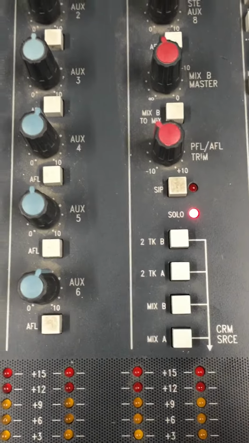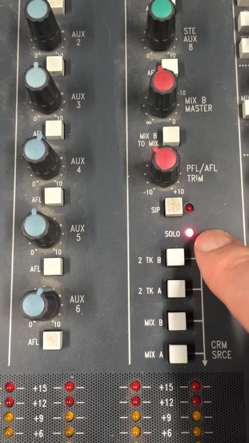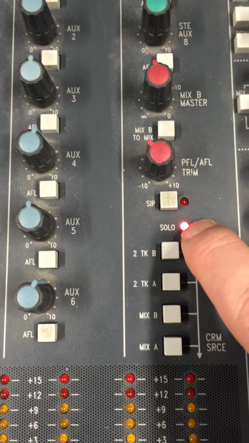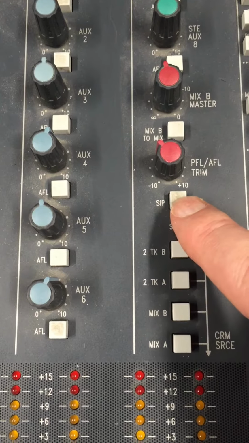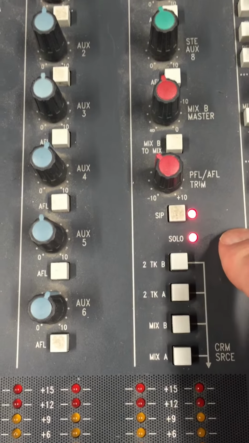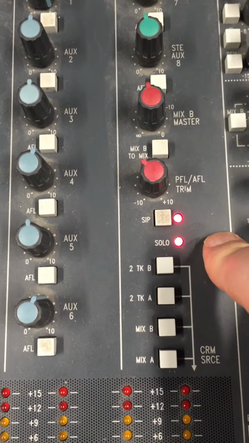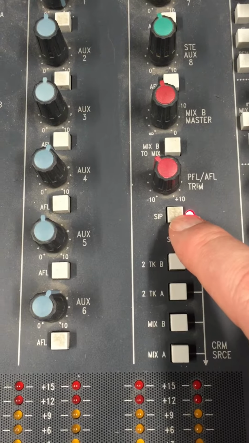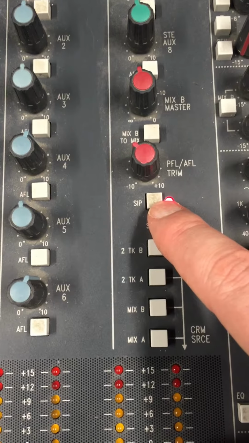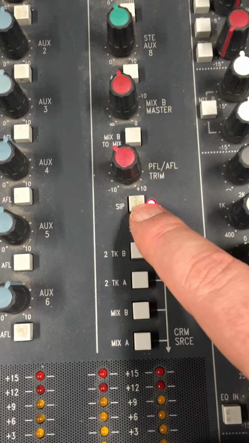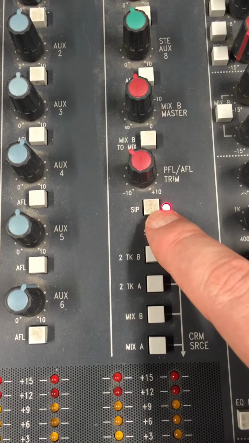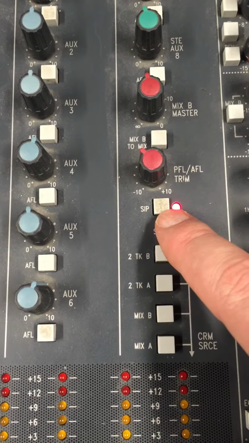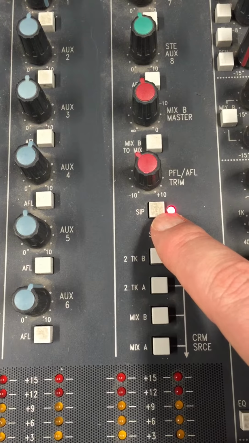Above that we have our solo in place. We have a solo light warning us that there's a solo on the console. We also have the ability to switch our solos from PFLs to AFLs. So now with the solo in place button in, we have destructive soloing. So instead of us having the signal routed to a PFL, it just mutes every other channel on the console.